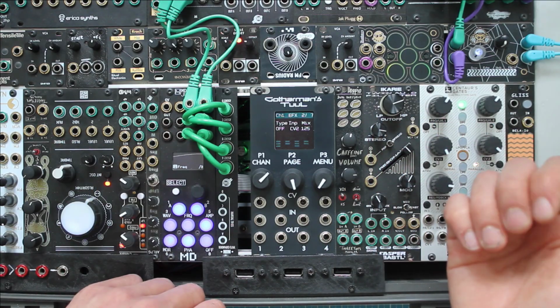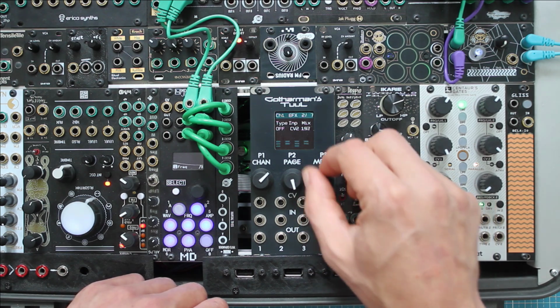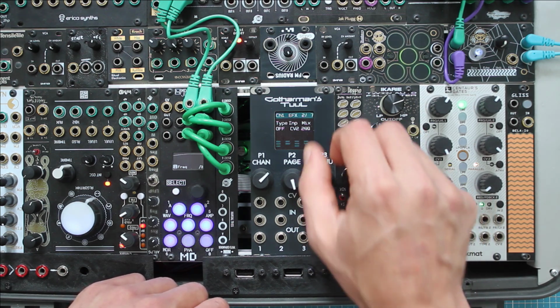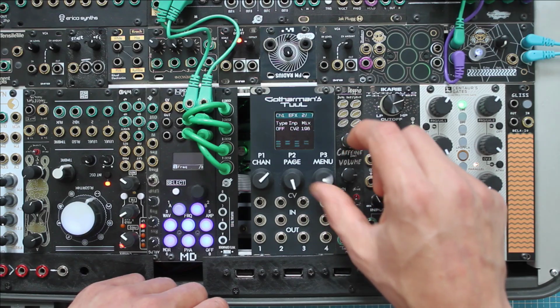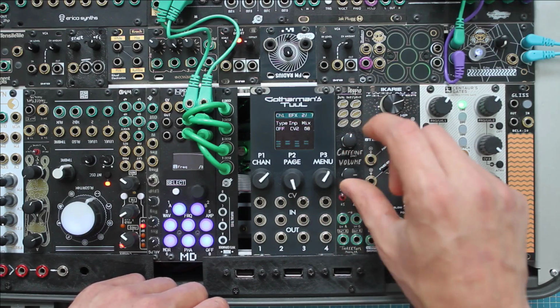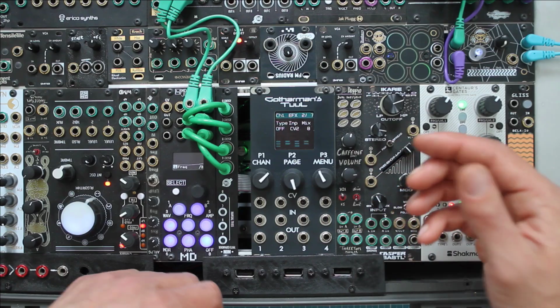One thing that can be improved, I think, is the encoder. It can sometimes be a little long to go to the maximum and the last value. Perhaps encoder acceleration can fix that.